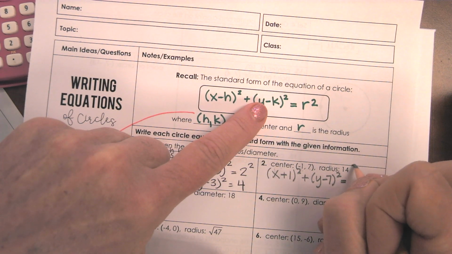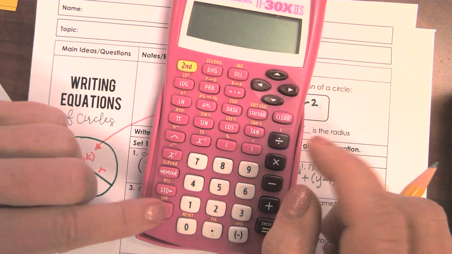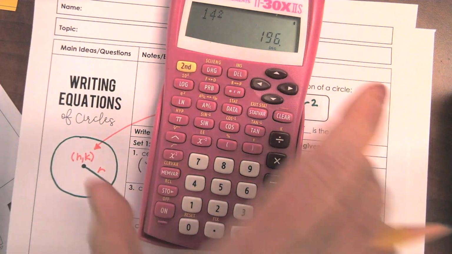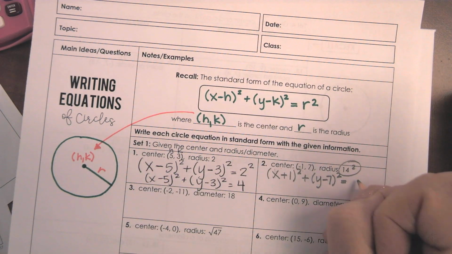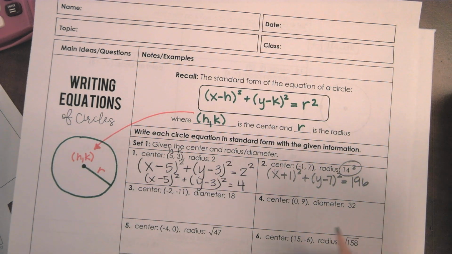squared. So remember, I have to square that, right? So if I need to square it, I can just go ahead and square it early on. 14 squared is 196. So there is my equation. Not too bad, right? You really just have to substitute the number in.